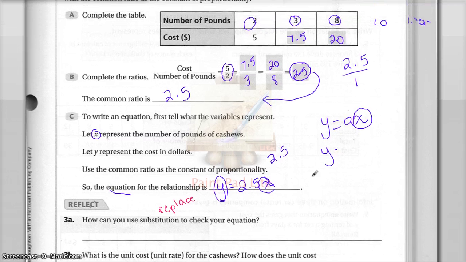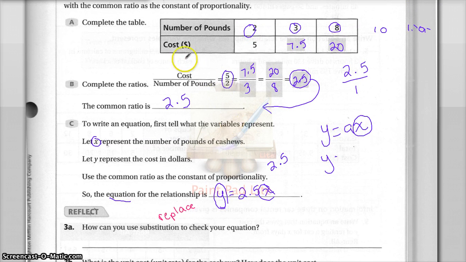Remember in this chart, we decided that the number of pounds is our x and the cost is the y. So we need to choose one of these sets of numbers to plug into this equation to see if it works. And to keep it simple, I'm going to do this first little equation right here. Which one is my x in this one?